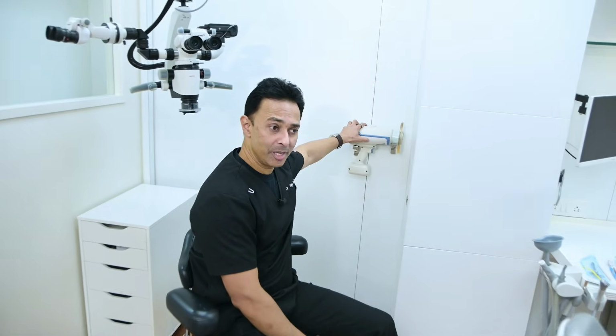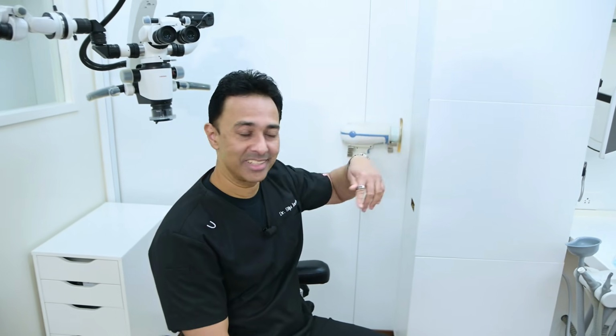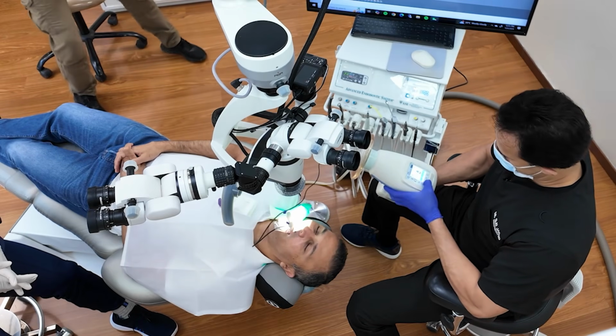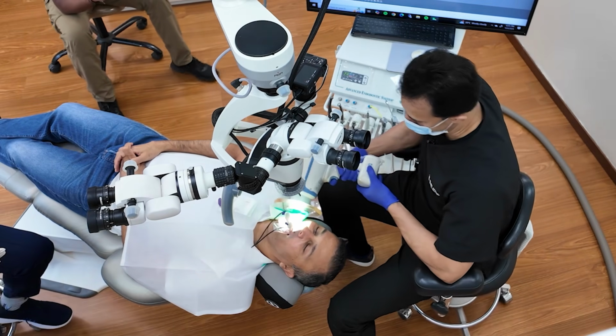The X-ray machine, very important because once you have a very large arm for the X-ray, that tends to clash with everything else. So a lot of those headaches are gone when we switch to a handheld X-ray machine. So we use that in the operatory.